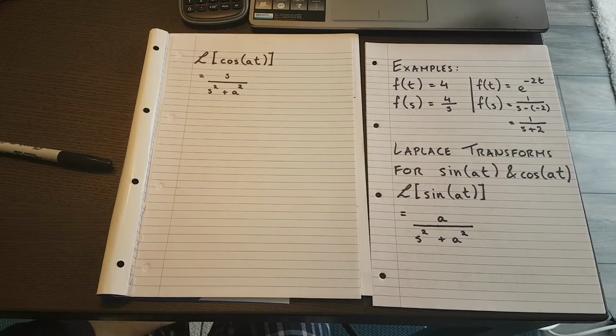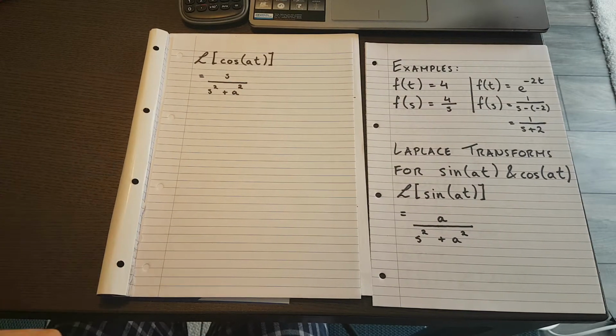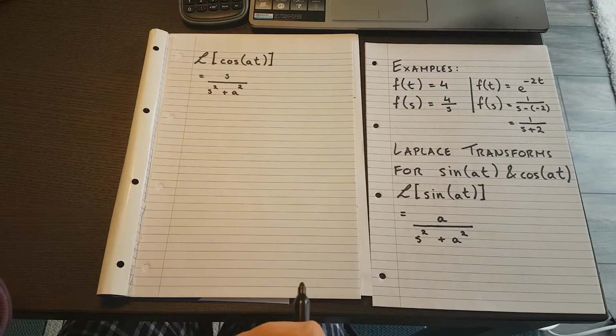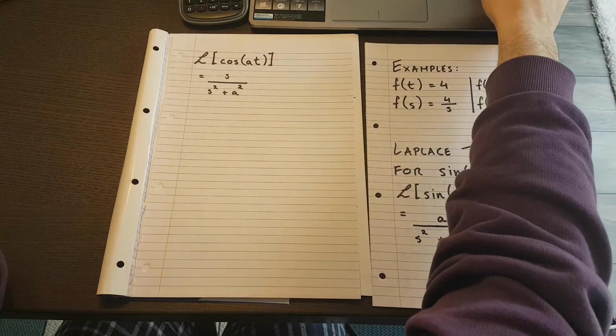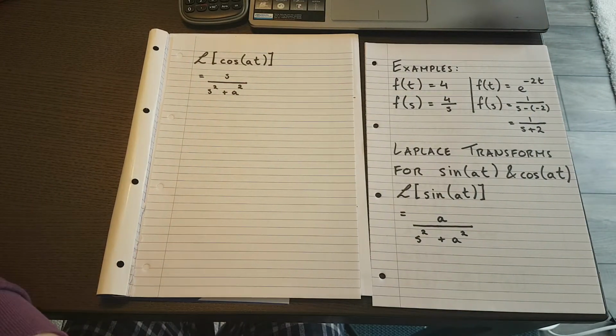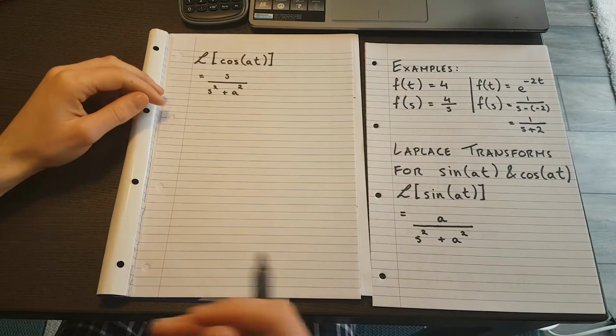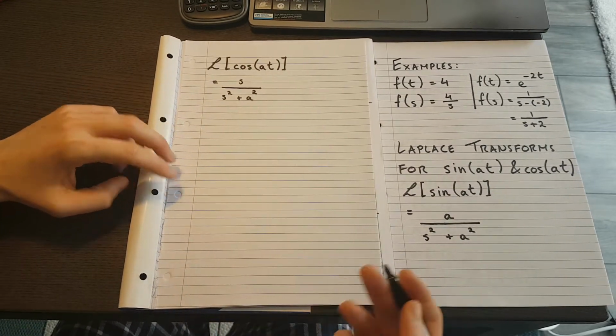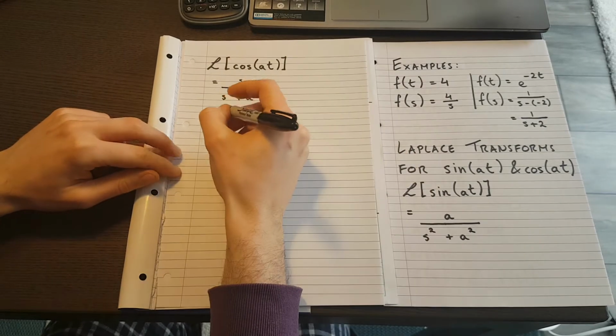Okay, we're back in the second video now on Laplace transforms. This is covering the second section of the notes on Laplace transforms. And there's one more Laplace transform that we want to give, which is for a power, okay?